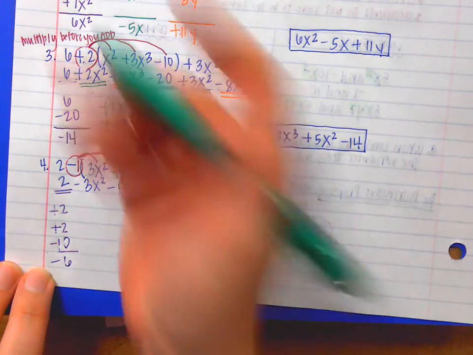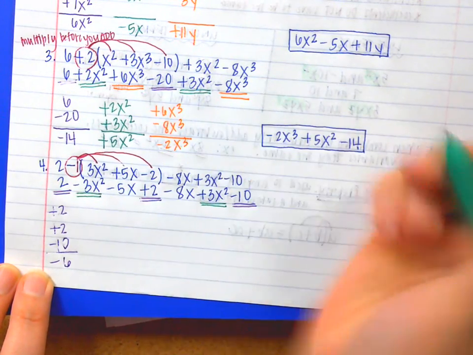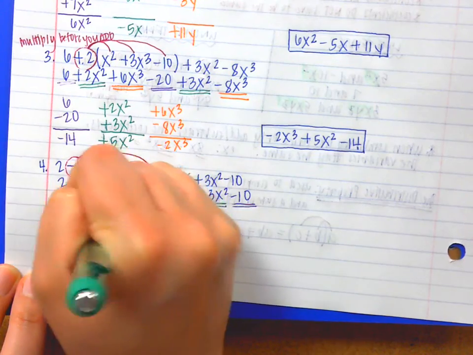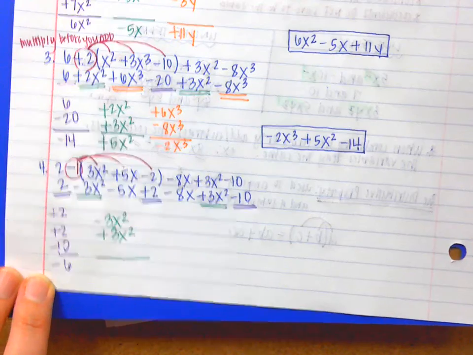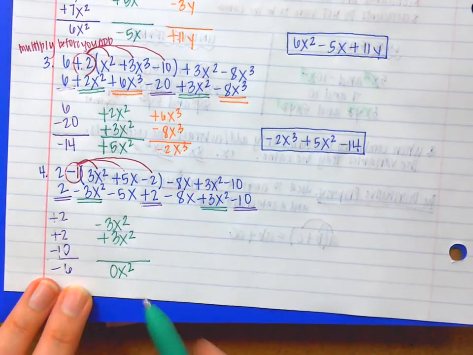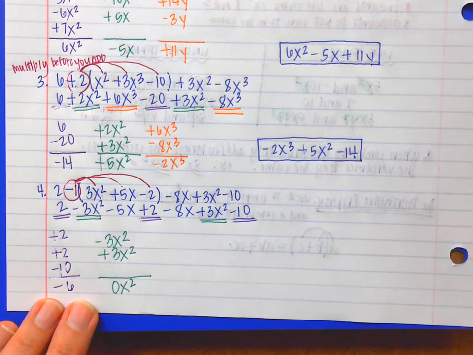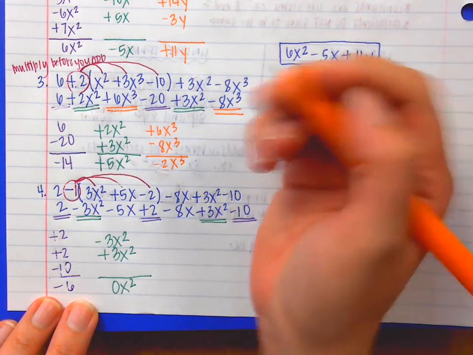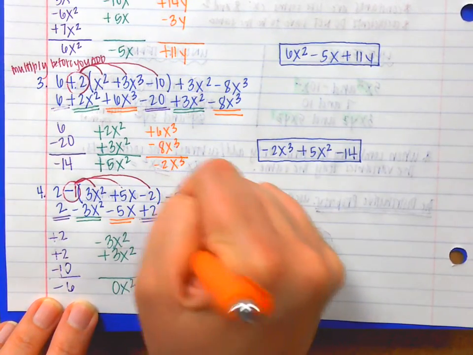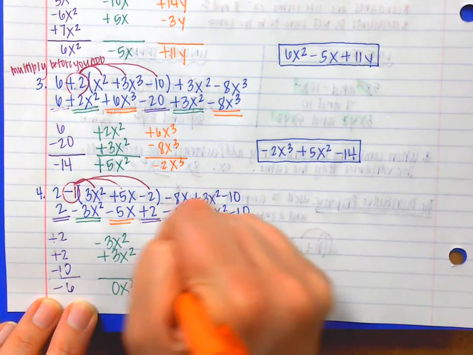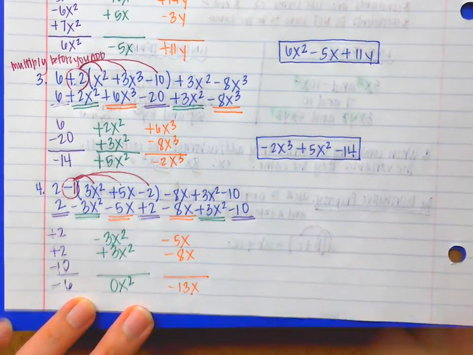Okay, so then we'll move on. So we have negative 3x squared. Keep looking for other x squareds. Positive 3x squared. Well, negative 3 plus 3 is 0. 0x squared, remember, we're not going to include that in our final expression. Just like in number 1, when we had that 0y squared, we're not including that in our expression. And then lastly, we have negative 5x minus 8x. So that gets me negative 13x.